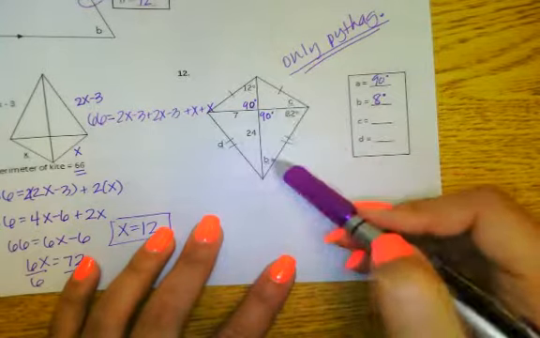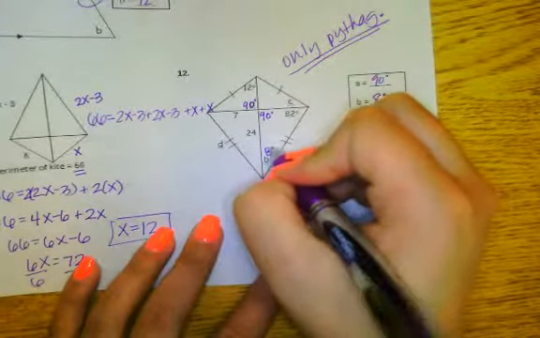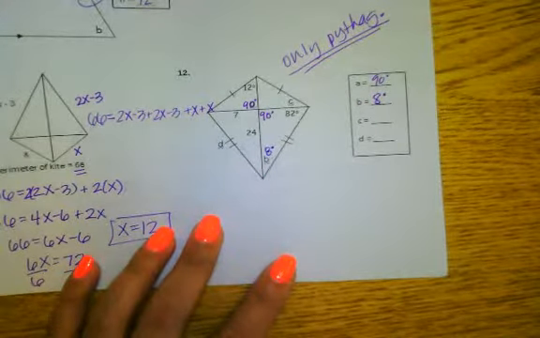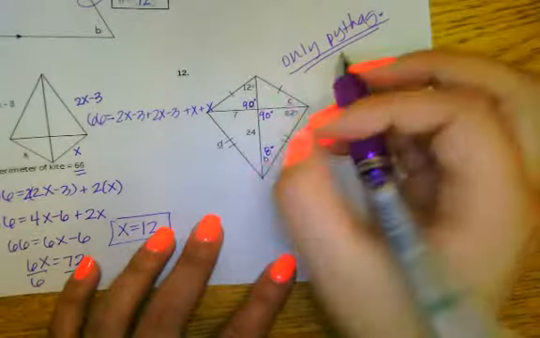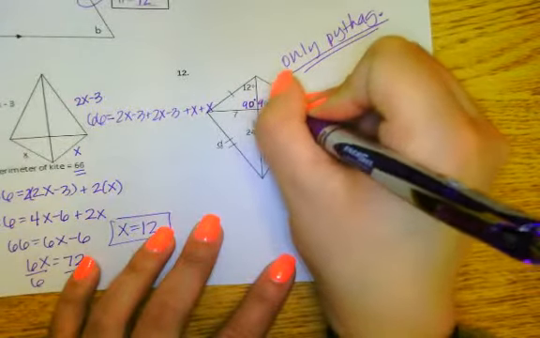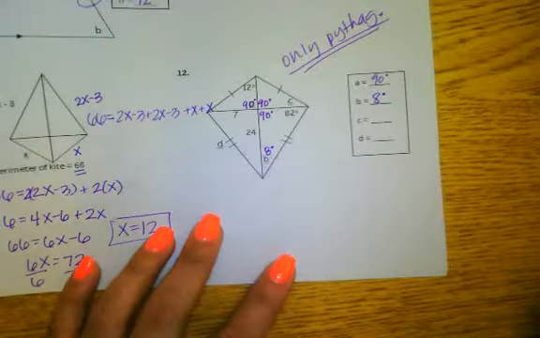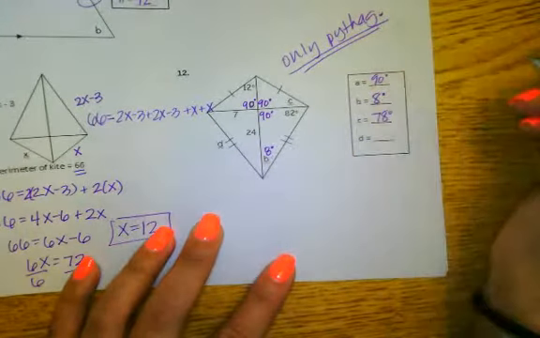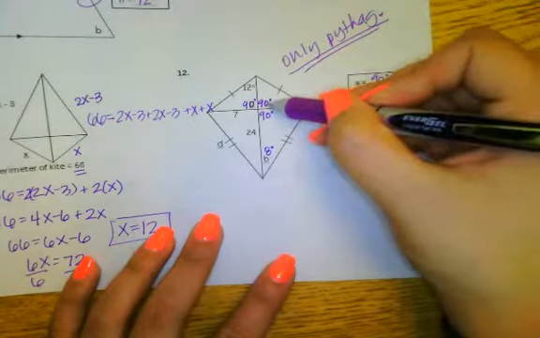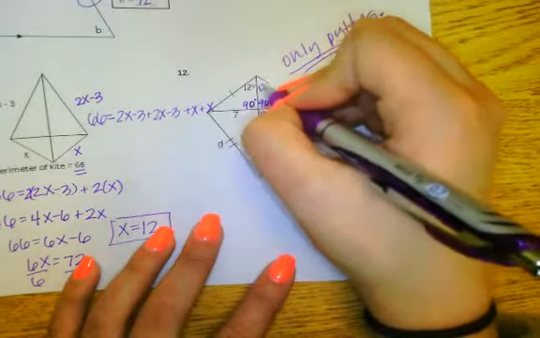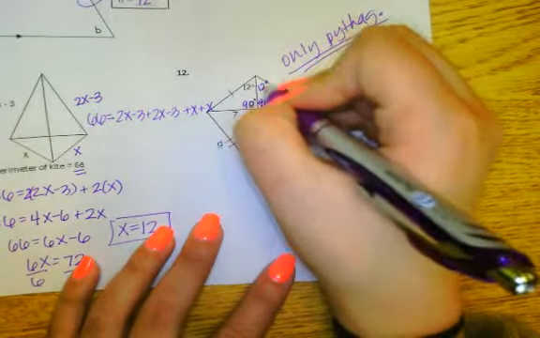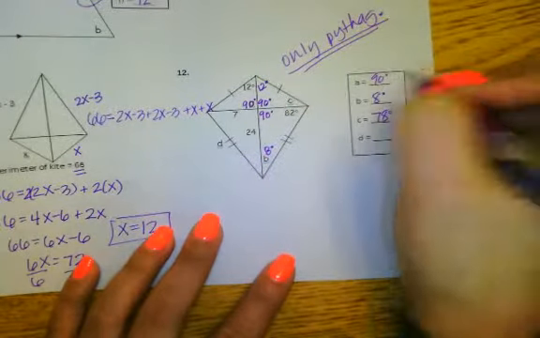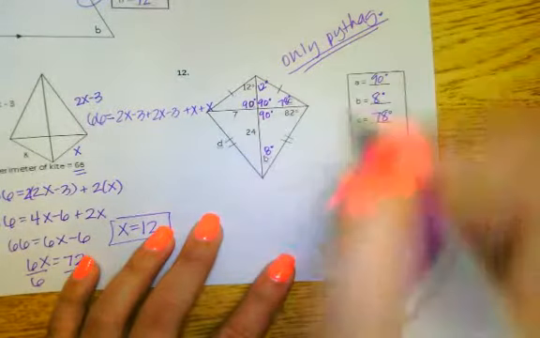Okay, what would C be? 78. Why 78? But you only have one angle. This is 12. Remember that these angles are bisected. Okay, so C would be 78. And then what would be the measure of D? 25.